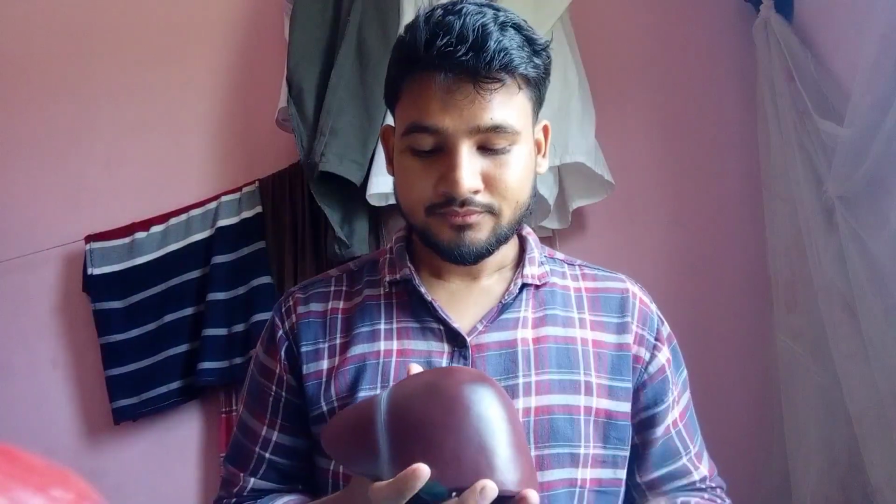Now we are going to talk about the location of this liver. The liver is located in the whole of the right hypochondrium, the greater part of the epigastrium, and partly in the left hypochondrium and the upper part of the right lumbar region. This is our location. Now we will talk about what is the weight of the liver.